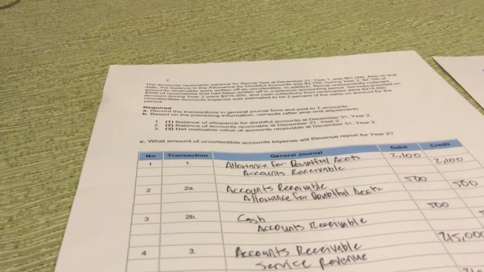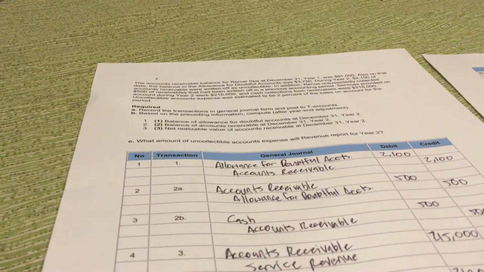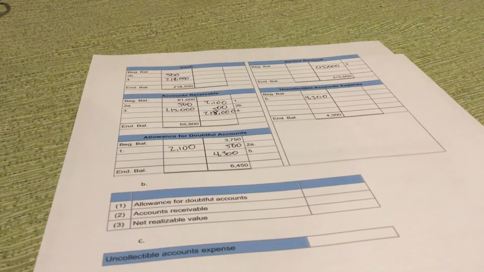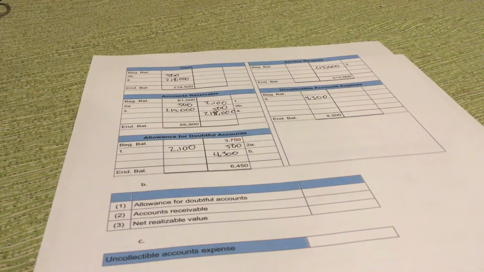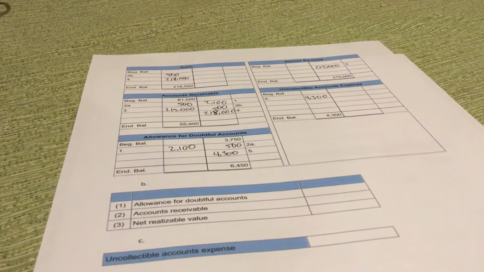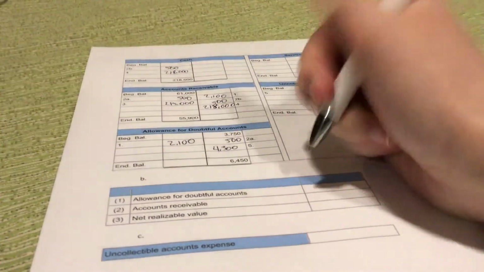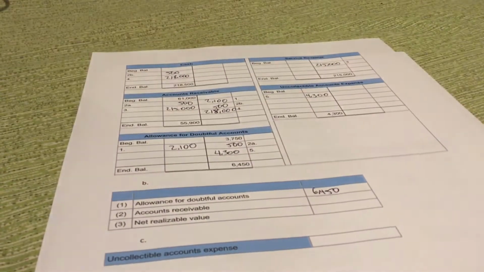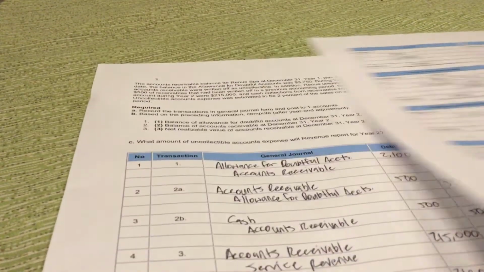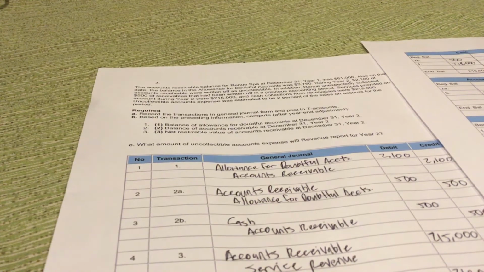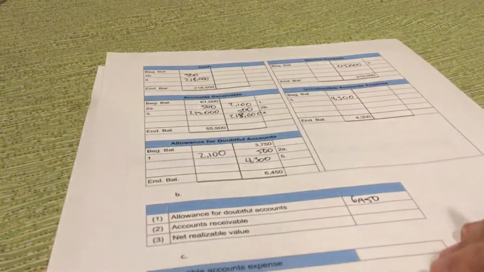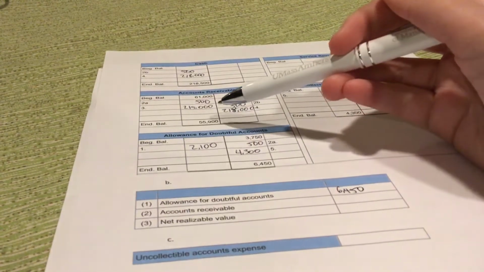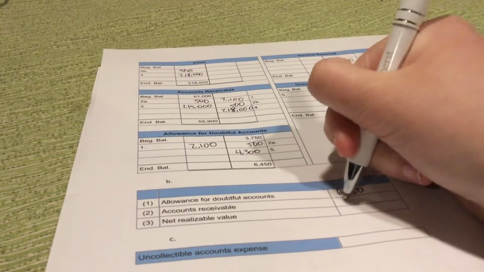So it says that it wants us to find B1, the balance of allowance for doubtful accounts at December 31st, year 2. So we're just going to look to our T accounts. And that balance was already calculated for us. So mine was $6,450. And that's what I'm going to put for my ending balance and allowance for doubtful accounts. Boom. Then it also asks us for the balance of accounts receivable at December 31st, year 2. And that is another T account that we have. So $55,900, that was my ending balance there.